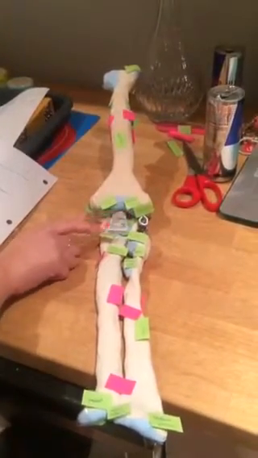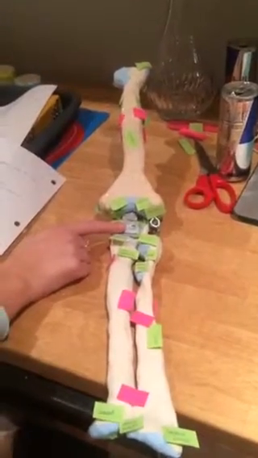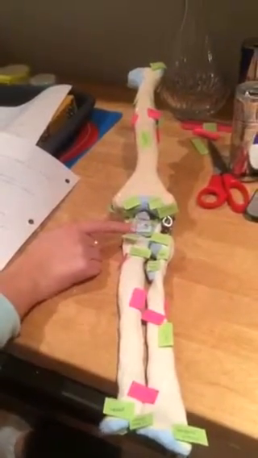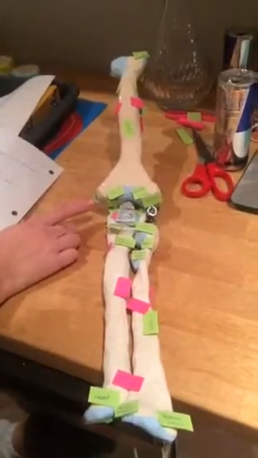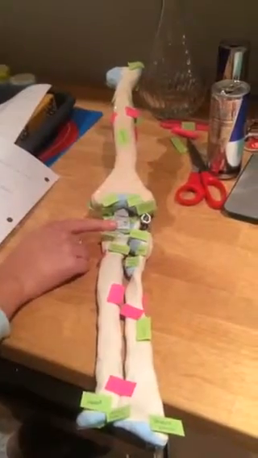So this is the elbow joint. It would be covered in cartilage, however I couldn't cover it because it wouldn't hinge properly, which is known as the hinge joint. A convex surface fits into a concave surface. It performs the flexion and extension. It's in the sagittal plane and the horizontal axis.